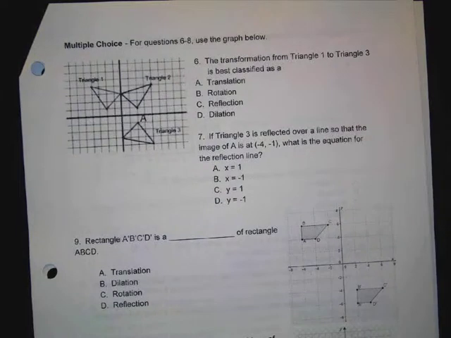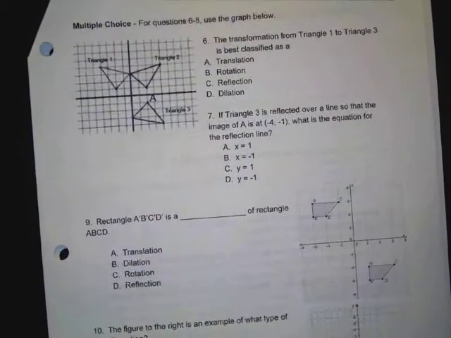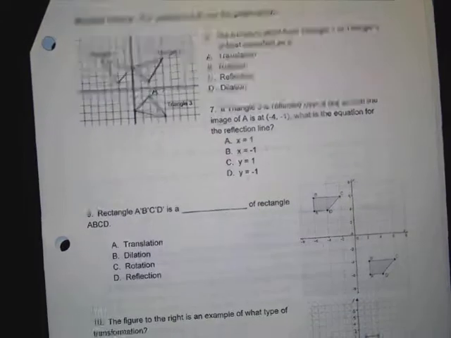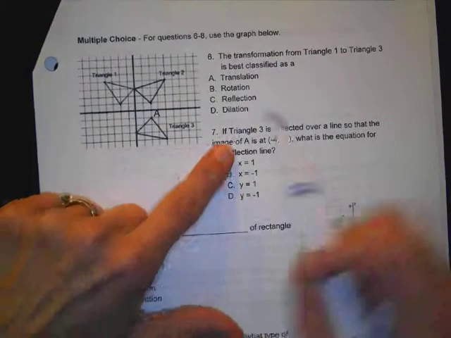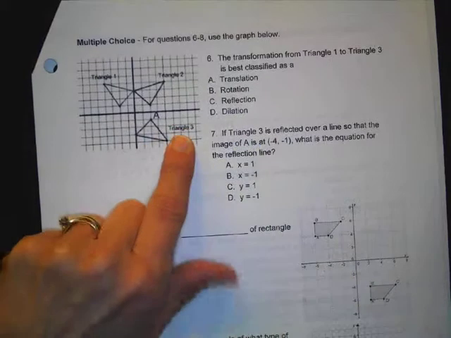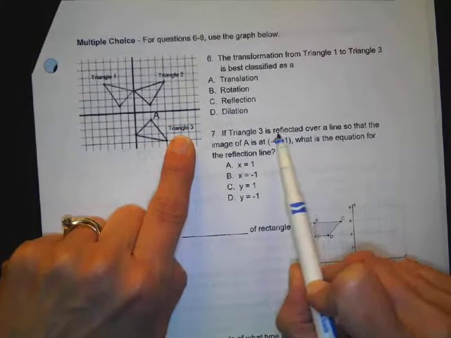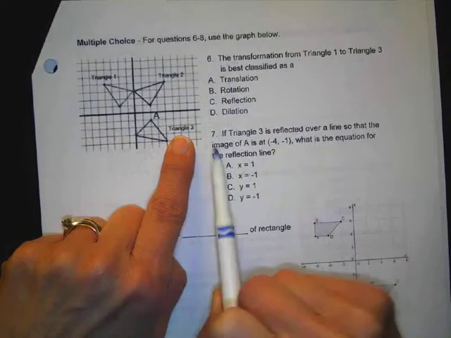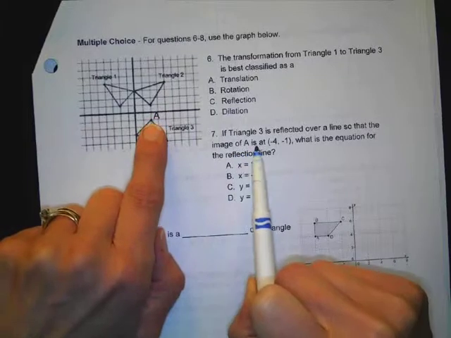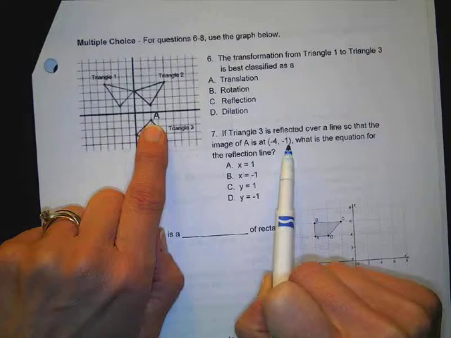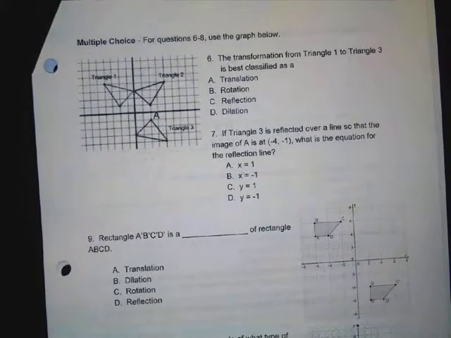Where's 7 at? Oh, the picture. 7's right here. It's number 8 that you really can't find because number 8 decided to leave the page. I don't know where number 8 really went, but okay. If triangle 3, so I refer to my picture, here's triangle 3, is reflected over a line so that the image of A, well, here's A, is at (negative 4, negative 1). Does everyone understand what's going on here? Good. If you don't, just reread it again.